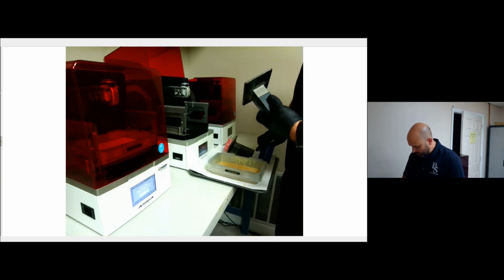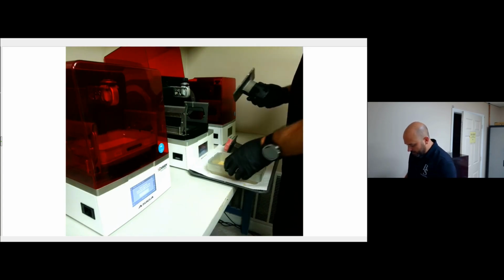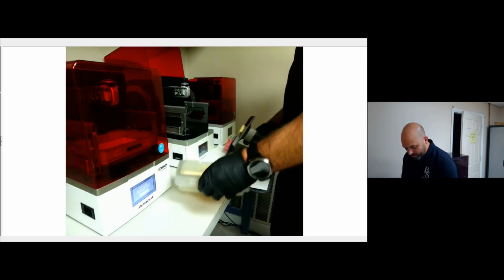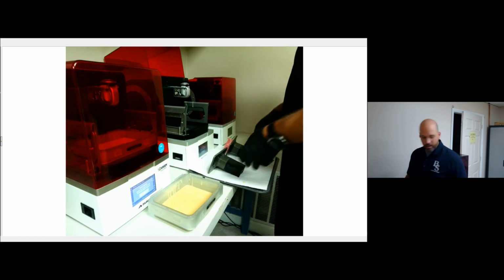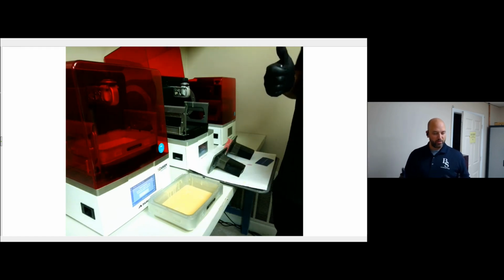All right. So once I've done that, I'm now done with the tray. I'll set that to the side, set my other build platform on here, and now we're going to go over and do our post process.